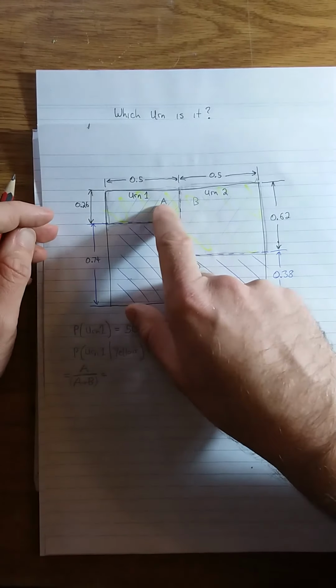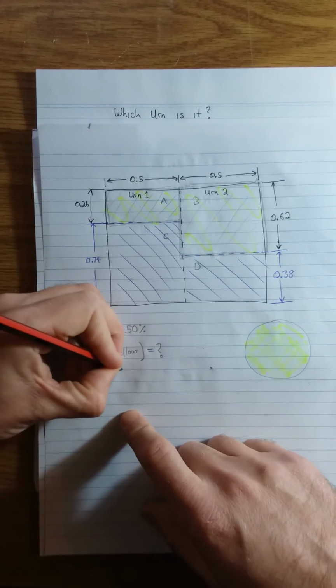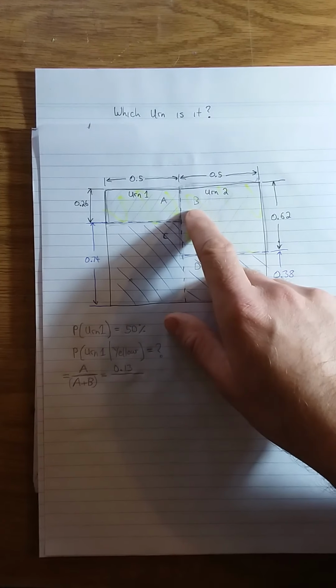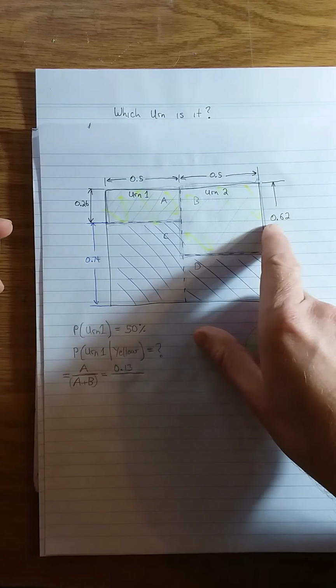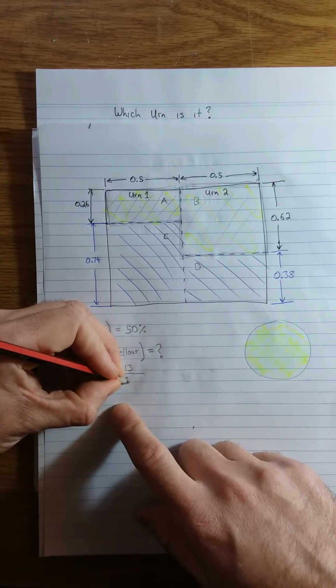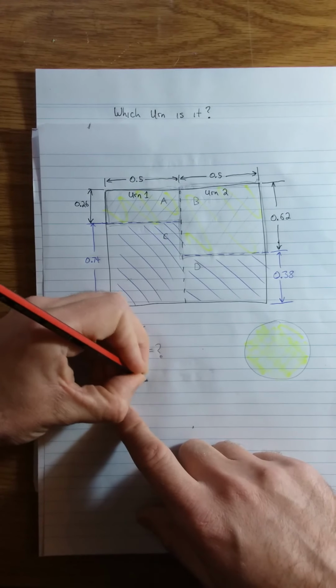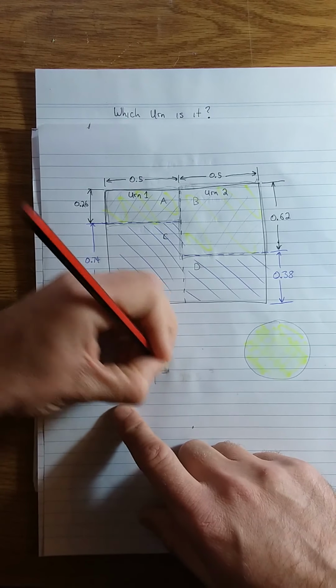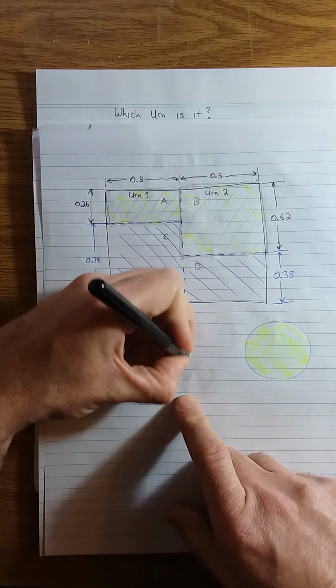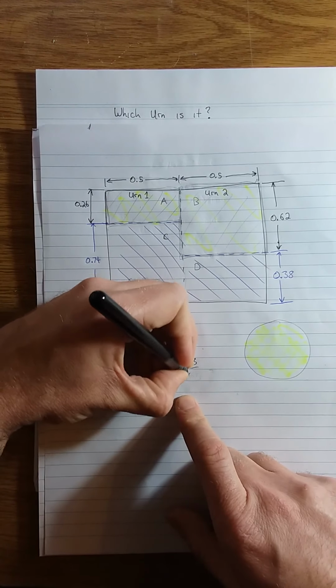Now, the area of A is 0.13, and the area of B is 0.31. So A plus B, which gives us 0.13 over 0.44.